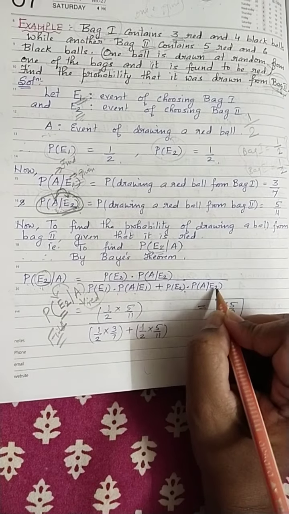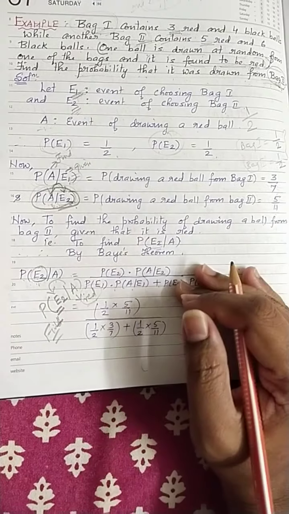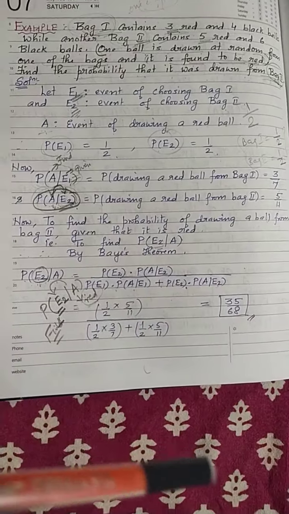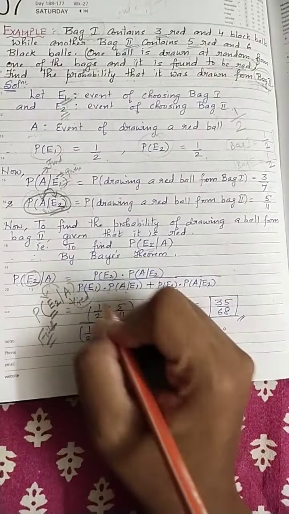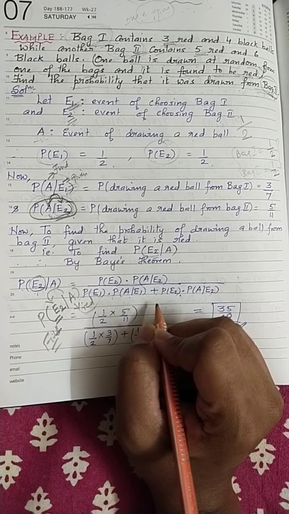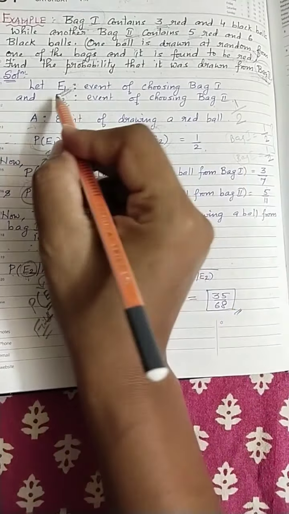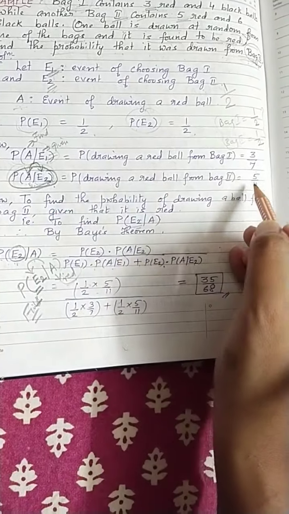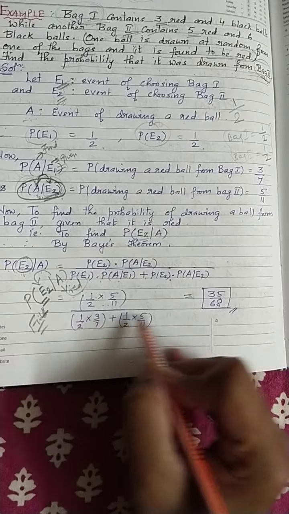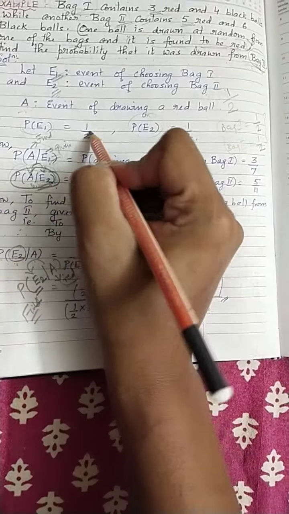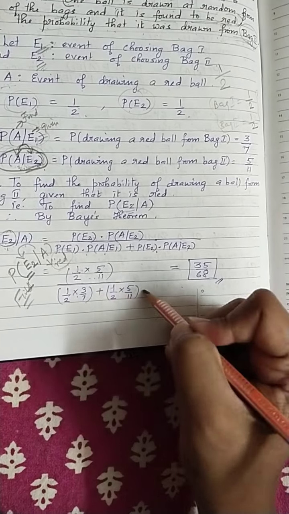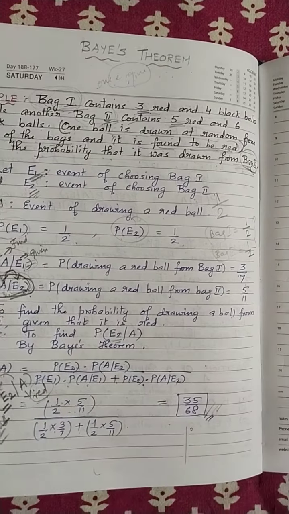Initially you will find it a little difficult to learn the formulas, but as you keep looking at these examples again and again, and when we start doing the exercise problems, you will get adapted to the formula part. Now all these values we have found out. P of E2 is 1 by 2 into P of A given E2, which is 5 by 11. So substitute that, and the whole divided by P of E1, which is 1 by 2, into P of A given E1, which is 3 by 7, plus half into 5 by 11. When you simplify this further, your final answer will be 35 upon 68.